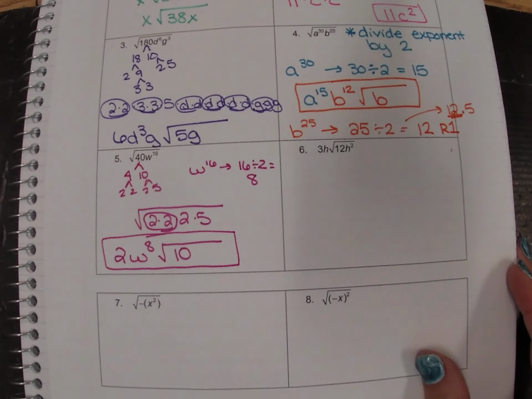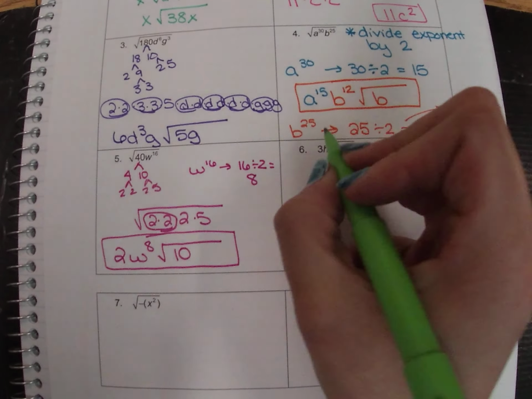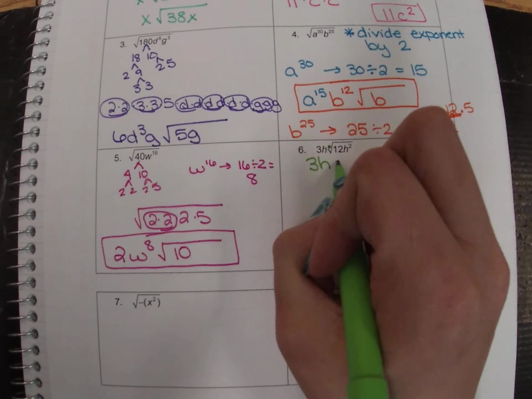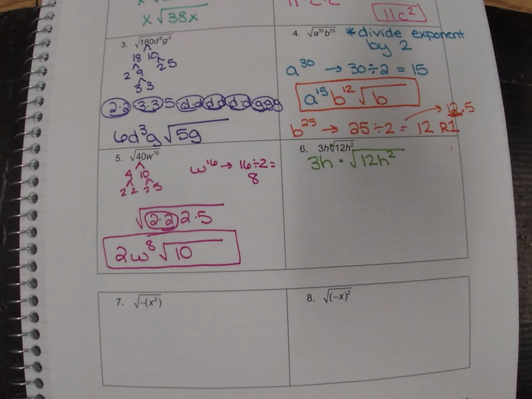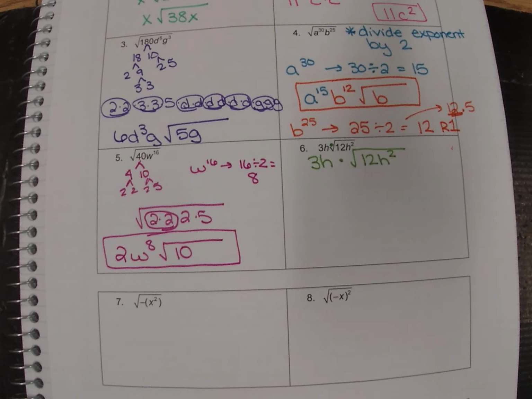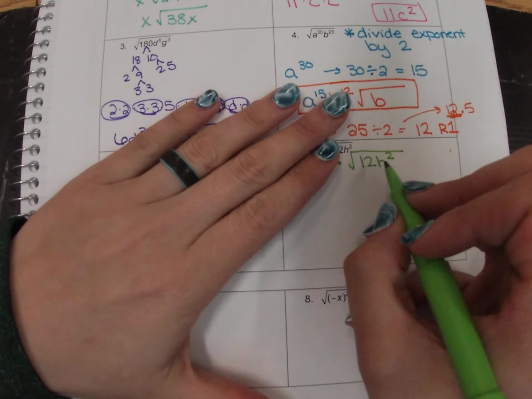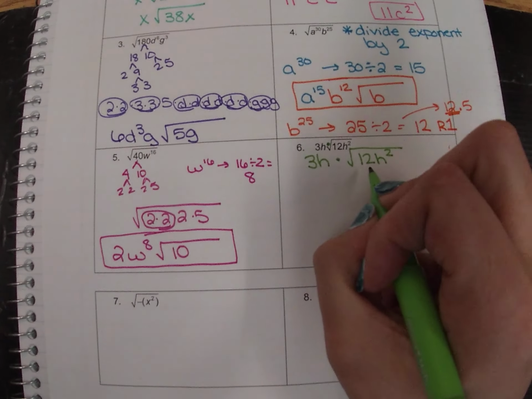Then if we look at example number 6, now example number 6 has something sitting outside in front of it. We introduced this concept yesterday as well, but when there's something sitting in front, it functions just like a coefficient. That's really multiplying. So we'd say 3h times the square root of 12h squared. Since this is being multiplied, we're not worried about that right now. Our first objective is to get this 12h squared simplified.